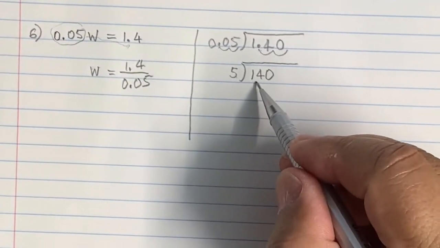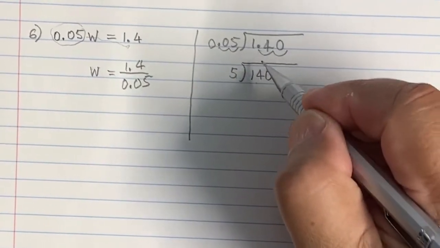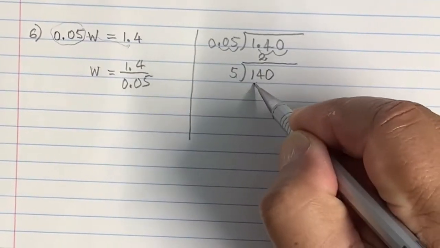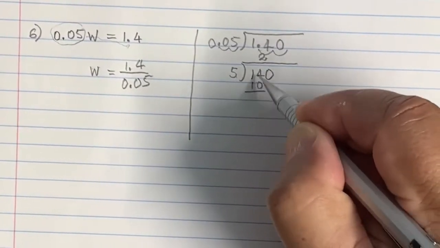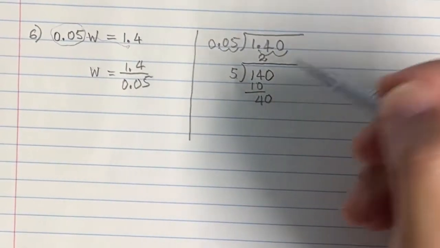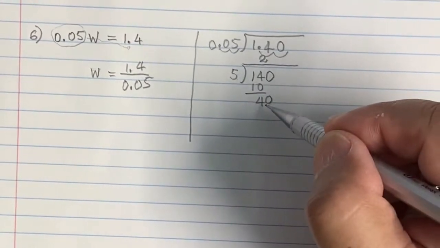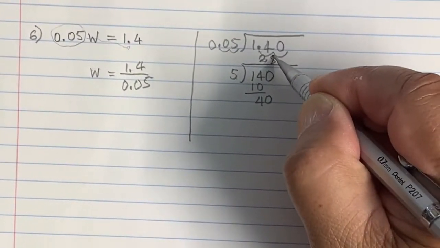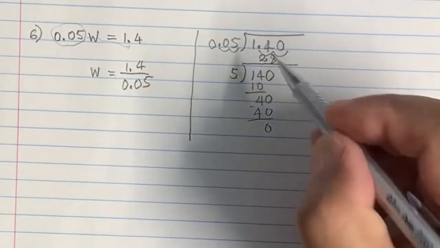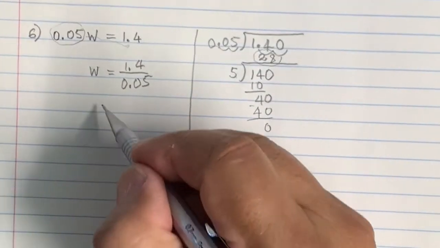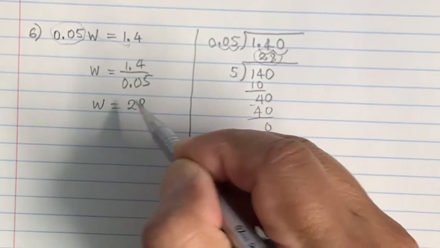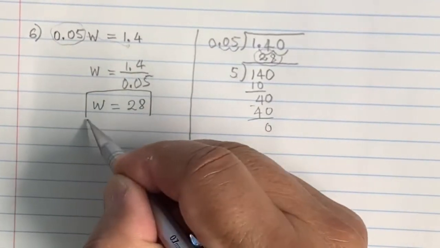Okay, so 5 goes into 14 how many times? Not 3, right? Only 2 times. So you got 2. 2 times 5 is 10. Subtract that, you get 4. Bring down 0, 40. So 5 goes into 40, that's 8 times. Okay? 8 times 5 is 40. Subtract that, you got 0. So the result is 28. Okay? So that U equals 28. All right? That's the answer.